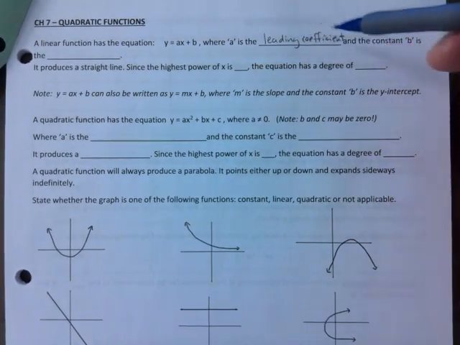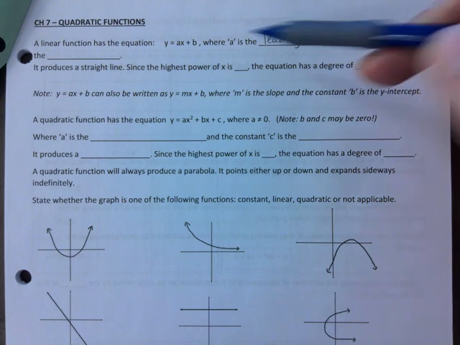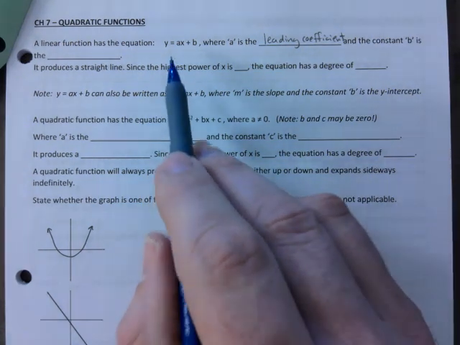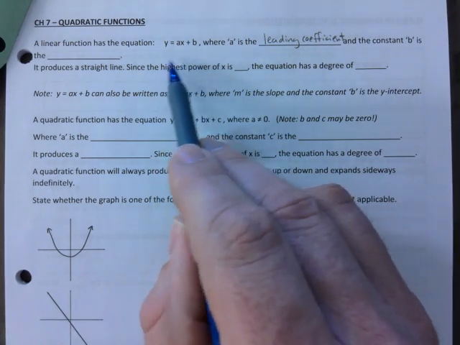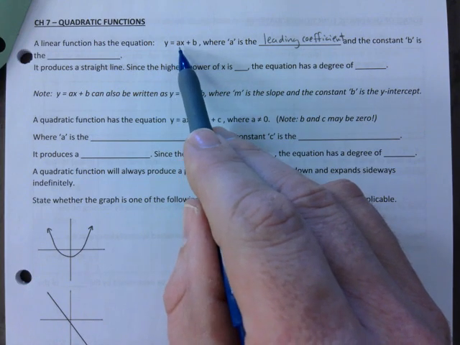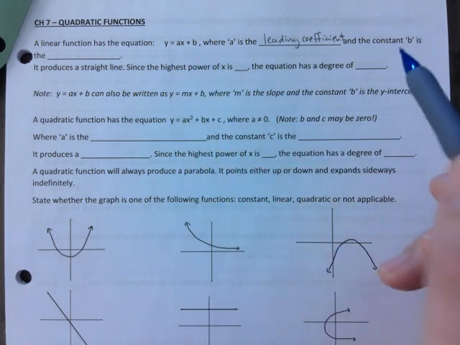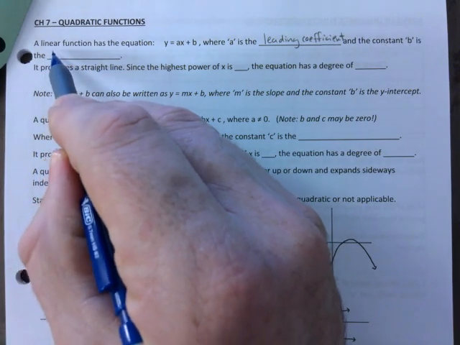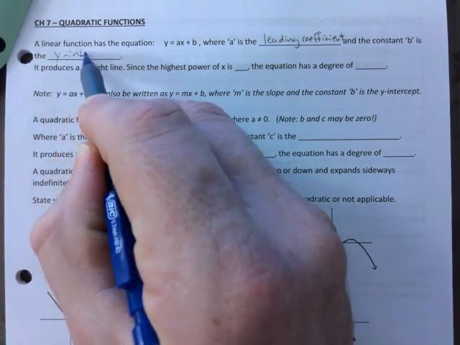It's called the leading coefficient. That's what a is in our equation. And it's linear. You should remember last year, or last semester, I don't know what it was for you in the intro course, you spent a lot of time on linear equations. The constant b is what we call the y-intercept.